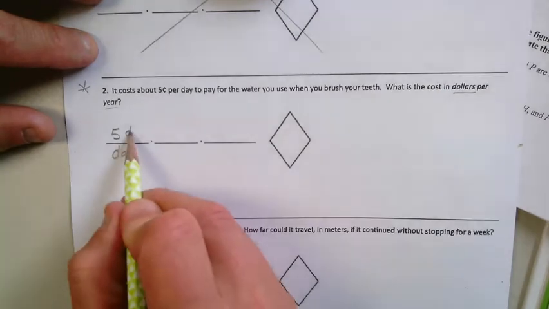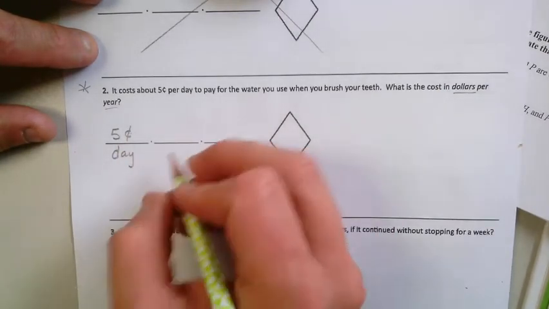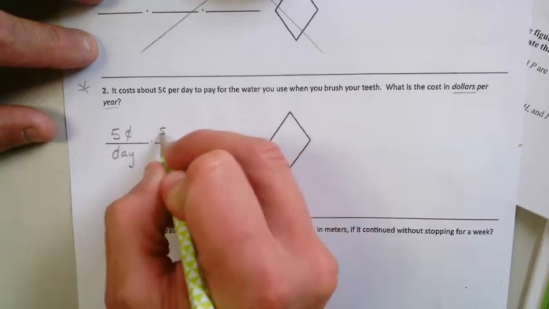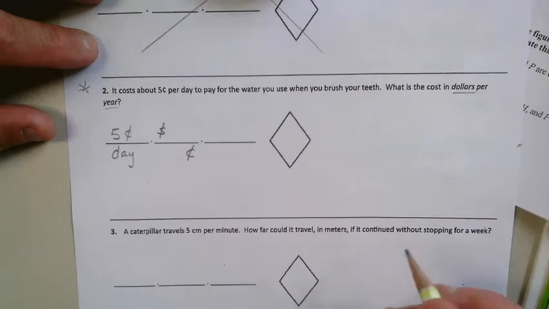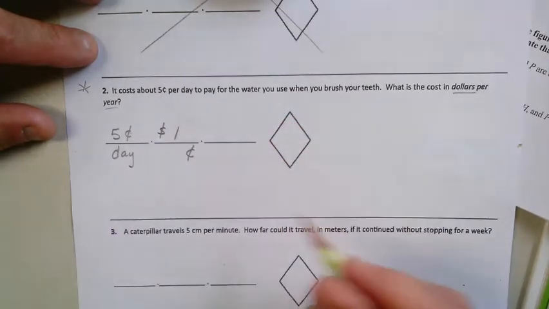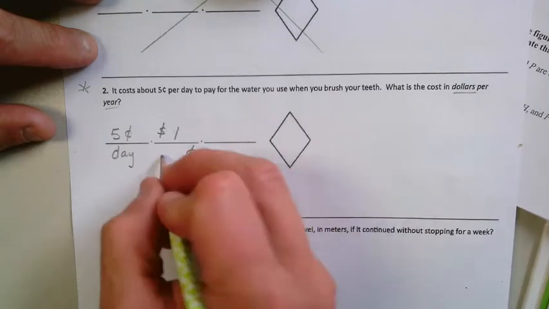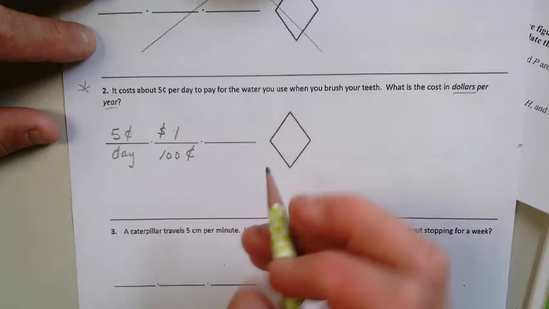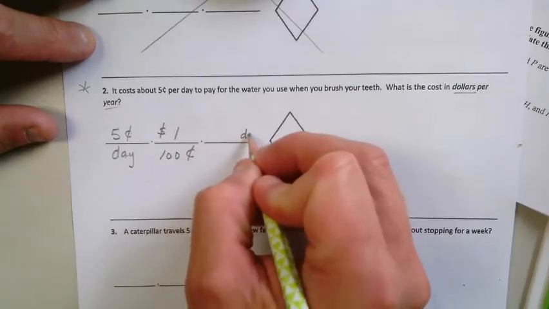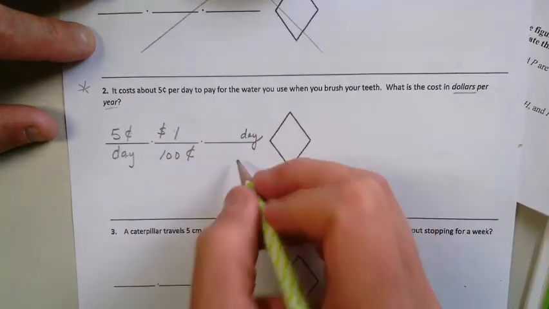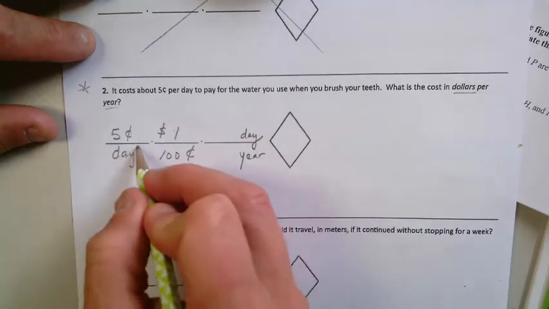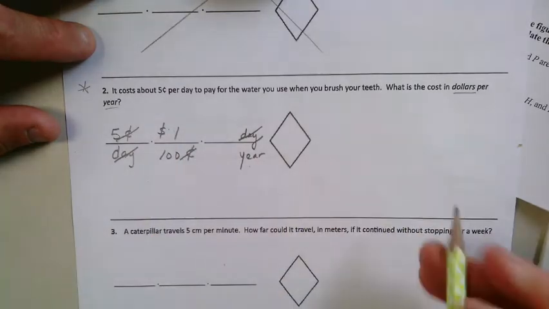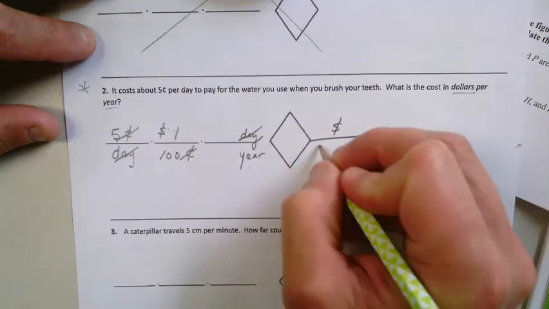So I need to convert this cents to dollars. So I'm going to go ahead and say cents goes on the bottom, dollars goes on top. Okay? And so for every $1, there's 100 cents. To convert from day to year, day's on bottom, so I'm going to put day on top and year on bottom. So what we're left with, day will cancel out, cents will cancel out. I'm left in dollars per year. Okay? Dollars per year.